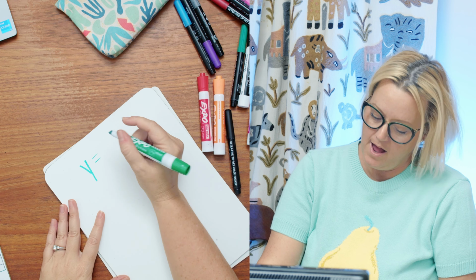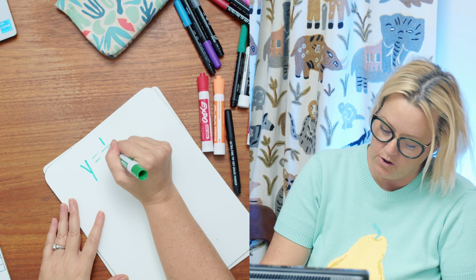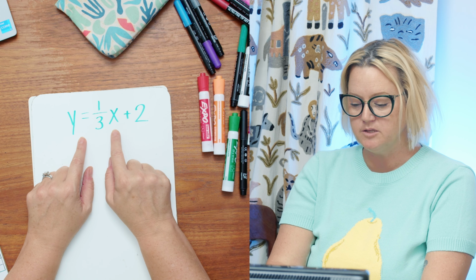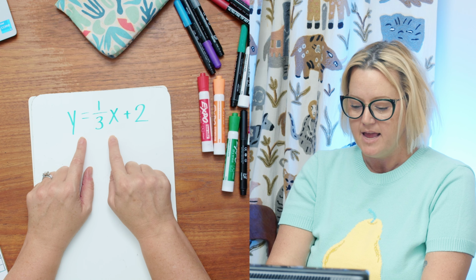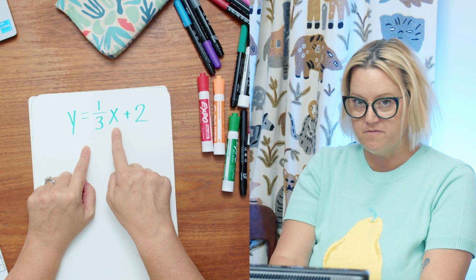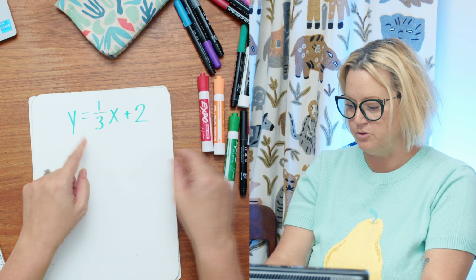So when you're graphing, what a line graph is showing is all the possible points that meet that relationship. If we've got y equals 1/3 x plus 2, we've got this relationship between x and y. What this means is, to get my y value, I'm going to take 1/3 of my x value and add 2 to it.